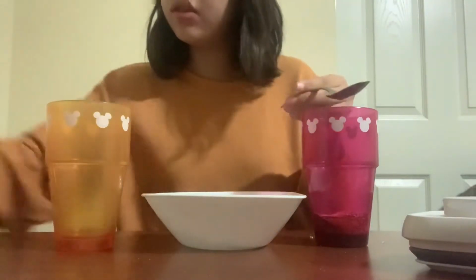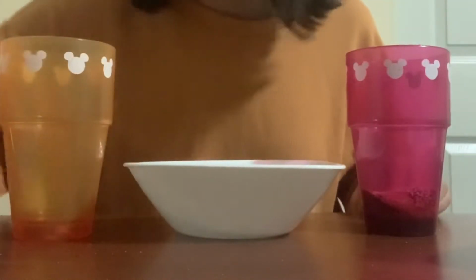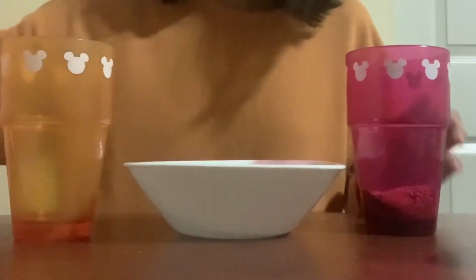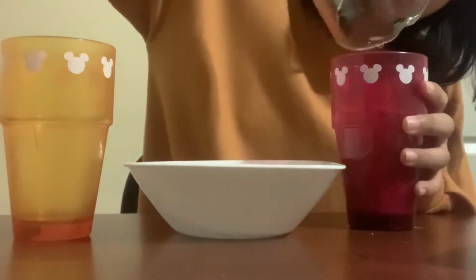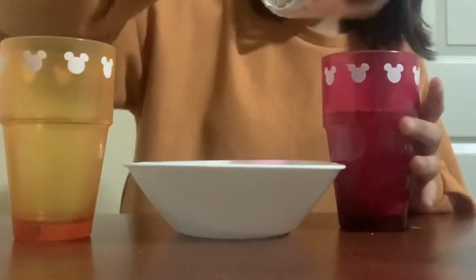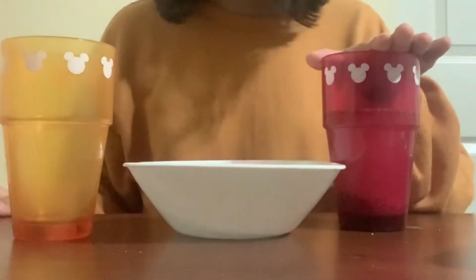This, all of it, will go to the renal artery. Then I'm mixing my cup of water, and now I have all of it in my renal artery.